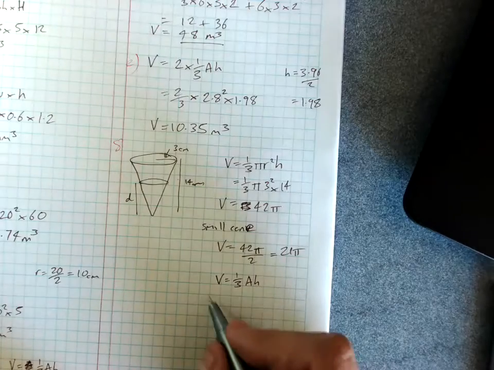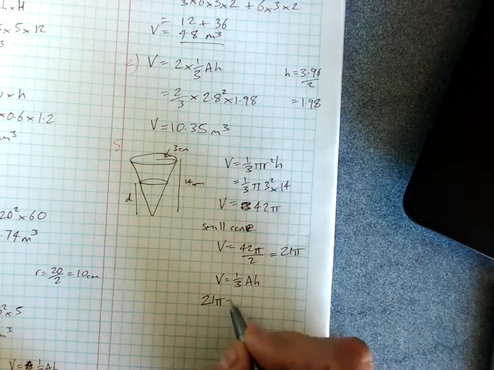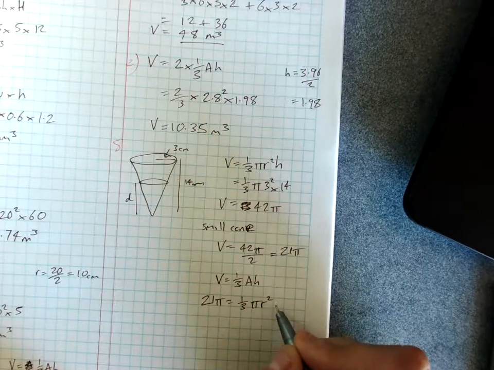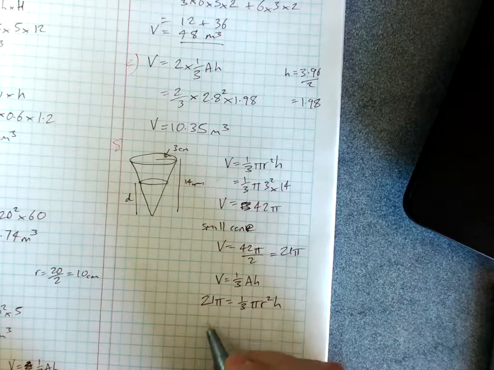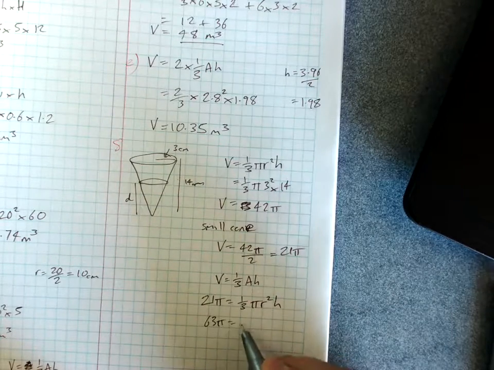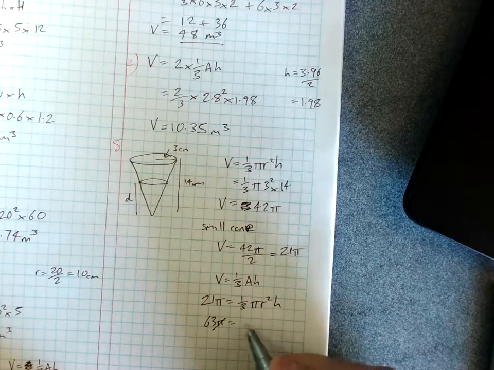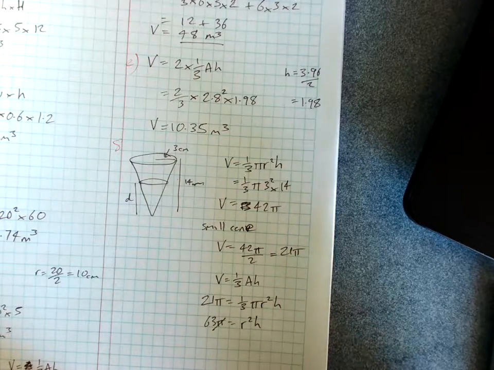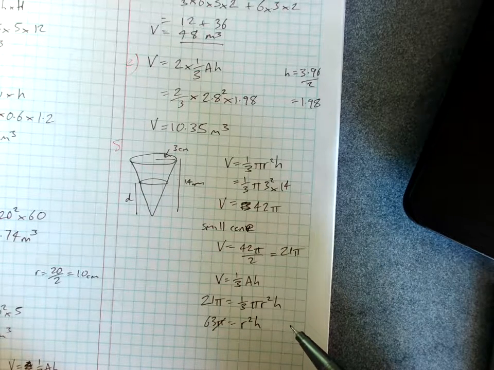So that volume, as I said, was 21 pi, 1/3 pi r squared height, multiplied by 3, 63 pi. Well, let's just divide by pi on both sides as well, is r squared height. Now, what have I missed about the radius?